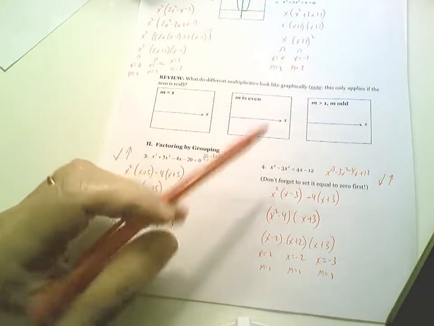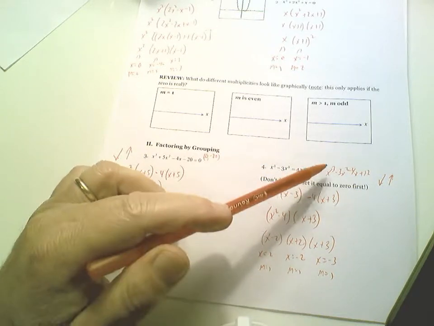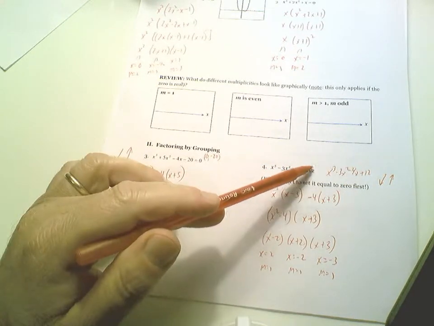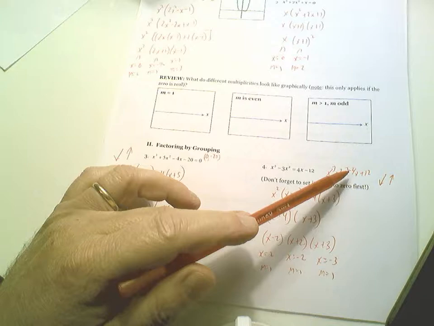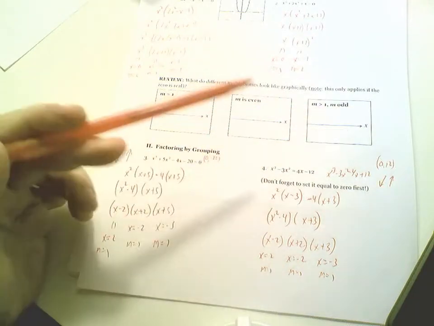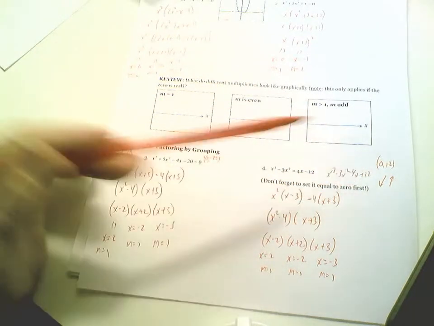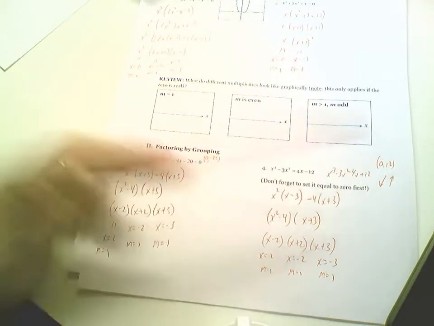When I look at this polynomial, I know that if I set everything on the one side, I have x cubed minus 3x squared minus 4x plus 12. When x equals 0, I have a y-intercept at 0, 12. I have one more point that I can add onto my graph to go along with the roots and the end behavior. All right, let's continue.